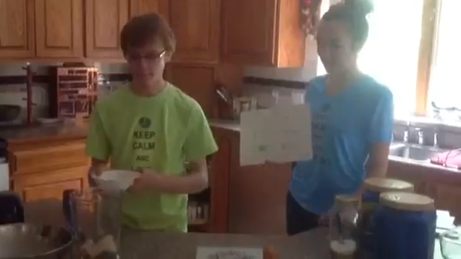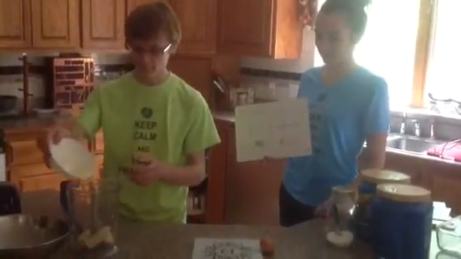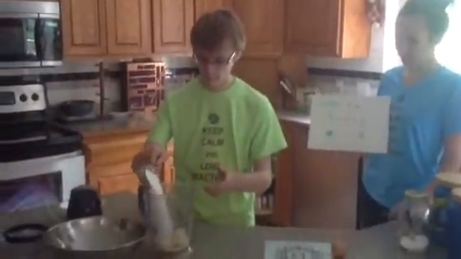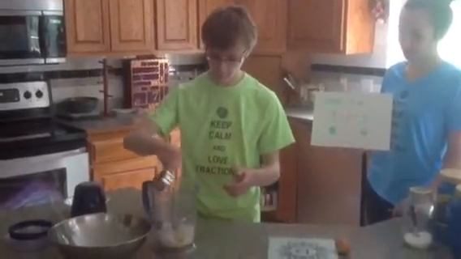Stephen's now going to add our 1/4 cup of butter to the blender. Now we have 1/2 cup of sugar and 1 egg.